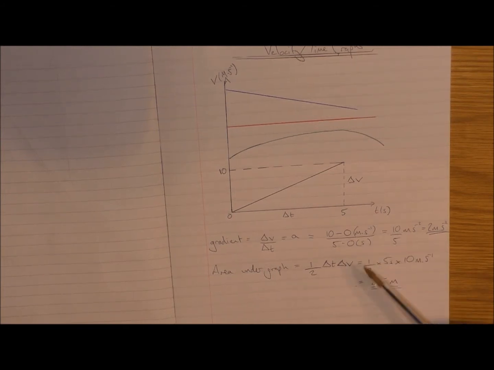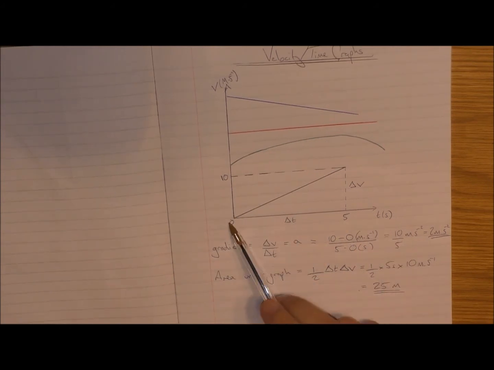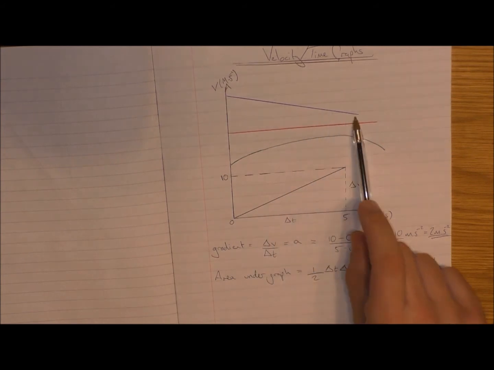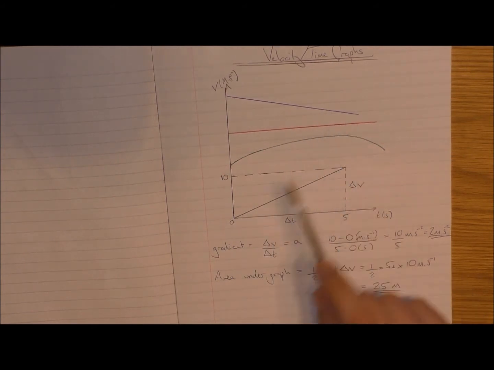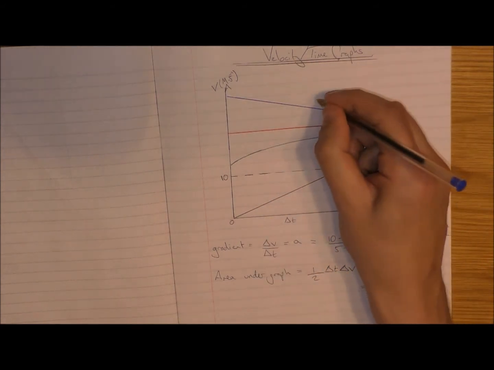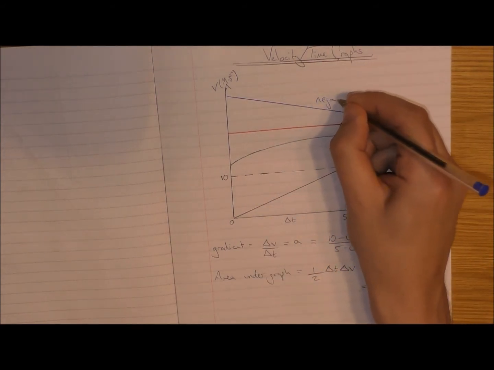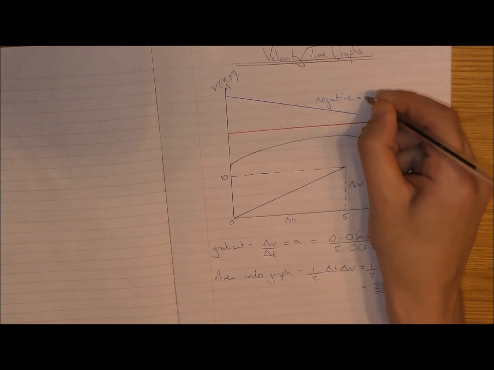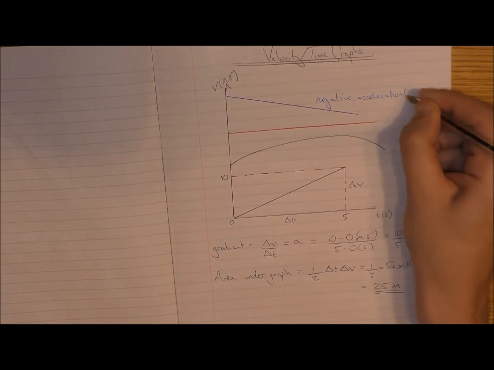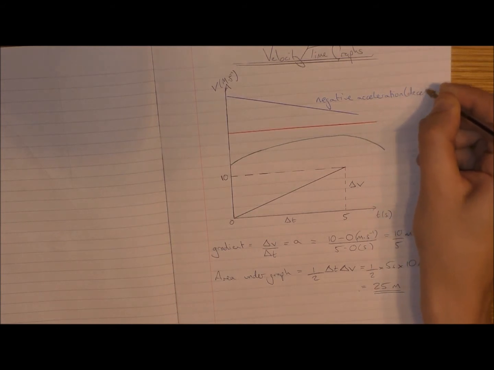So the only other things that we've got to look at: that was a positive gradient, the black line. The blue line is a negative gradient. So the black line gave us a positive acceleration, and the blue line would give us a negative acceleration, or sometimes a deceleration.